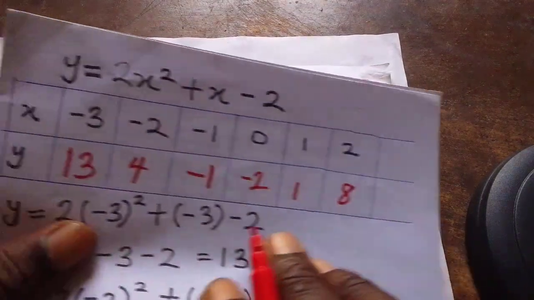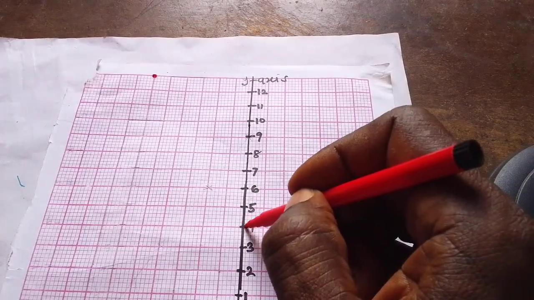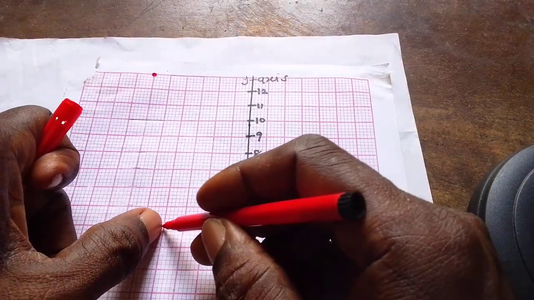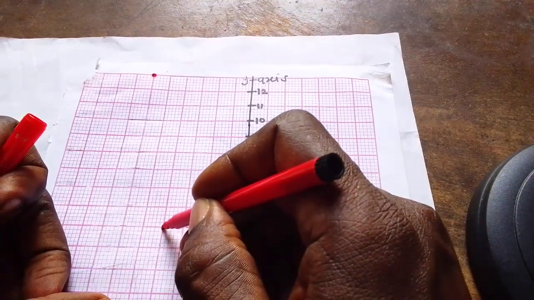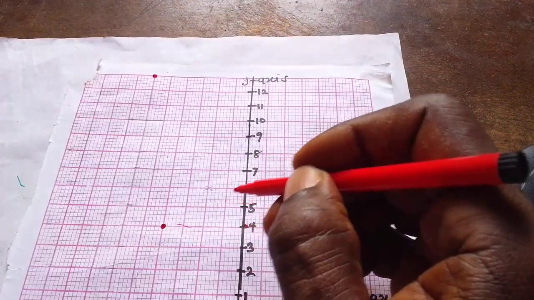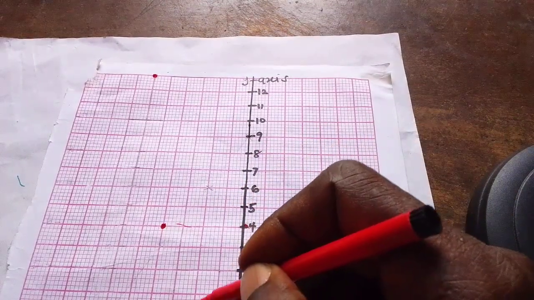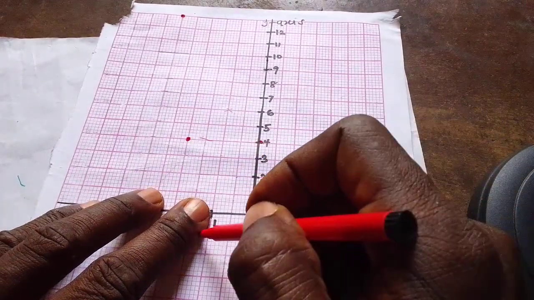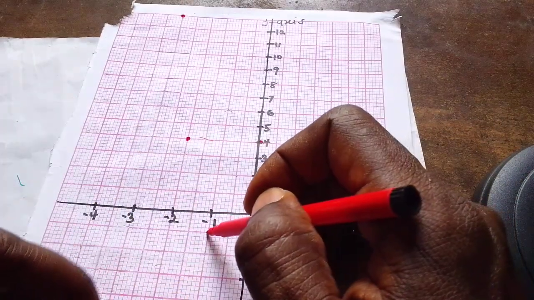When x is -2, y is 4. When x is -2, this is x = -2, y is 4 here. So this line for x = -2, this line for 4, the two lines are meeting at this point. You mark it. When x is -1, y is -1. This is x = -1, this is the line for x = -1, and y is -1 on this point. So this line and this line are meeting at this point.